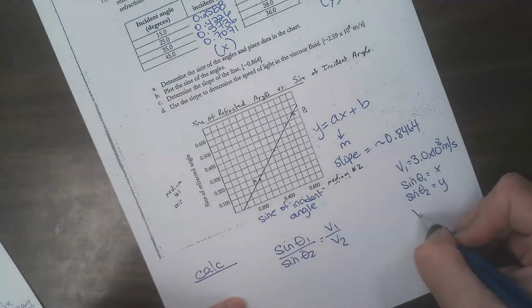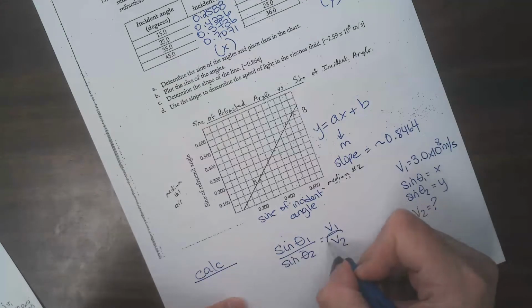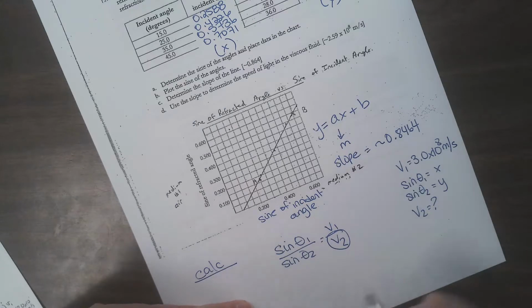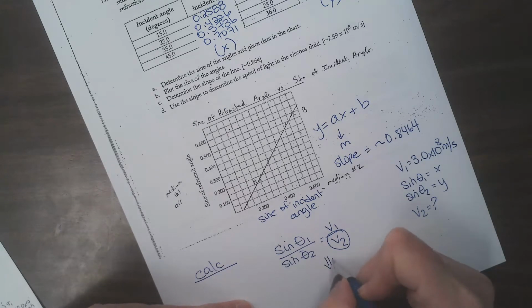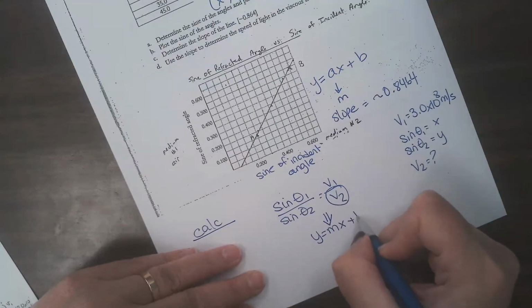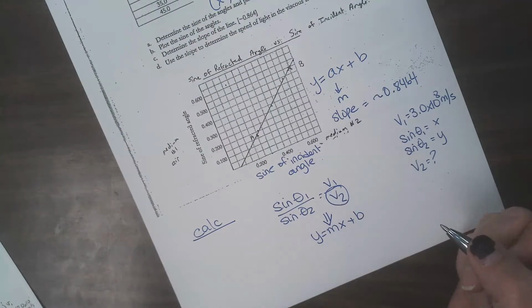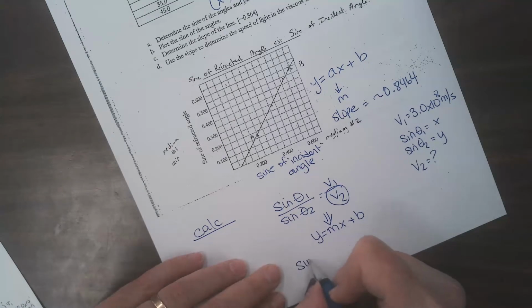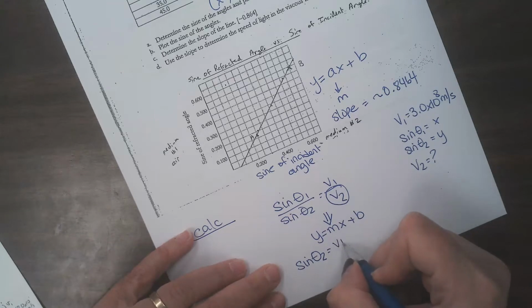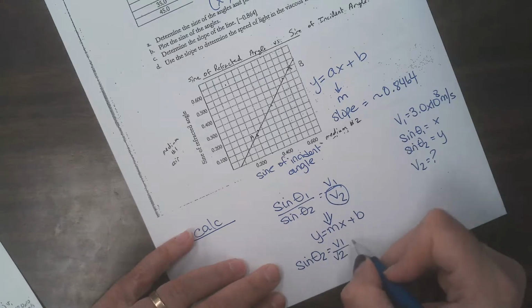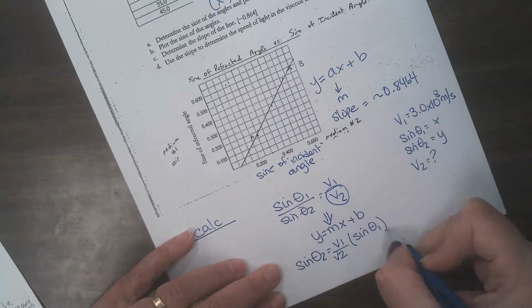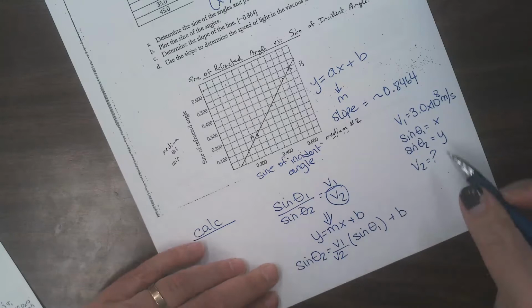Well, when we're looking for v2, we rearrange this formula so that we follow y equals mx plus b. We can say that sine theta 2 is going to be equal to v1 over v2 times sine theta 1 plus b.